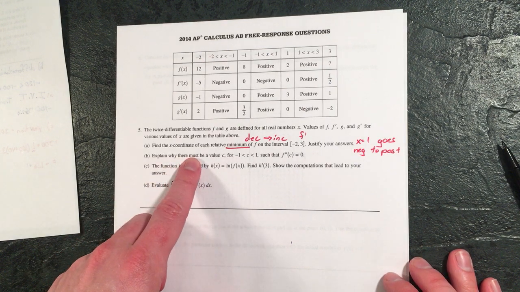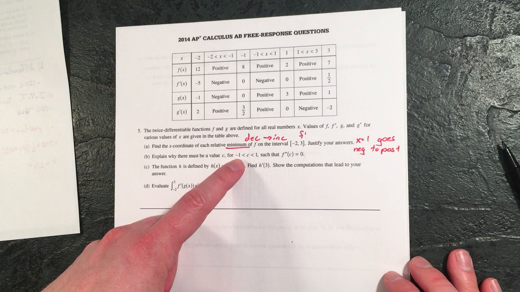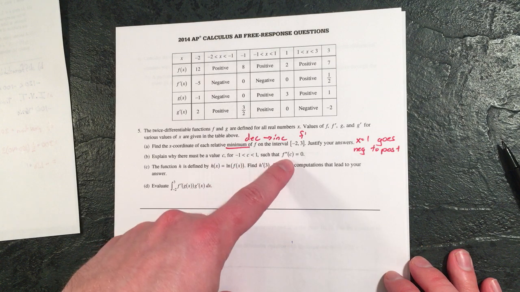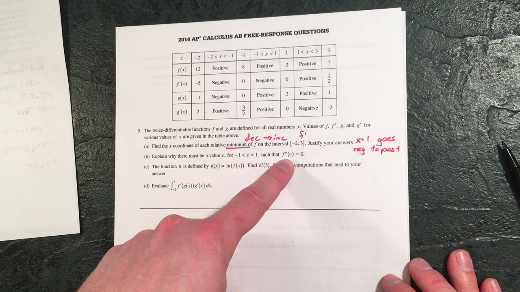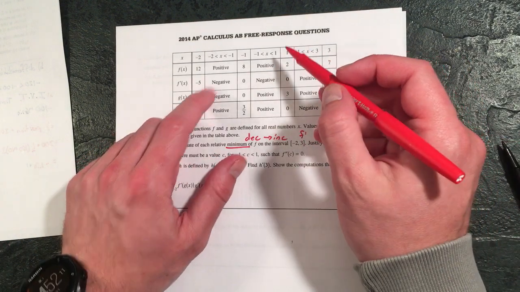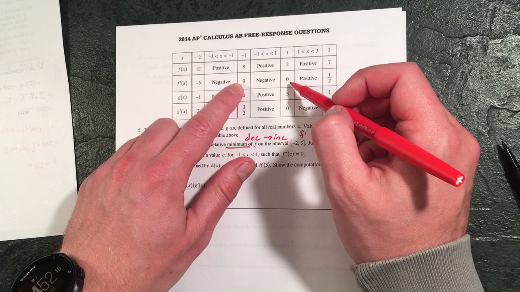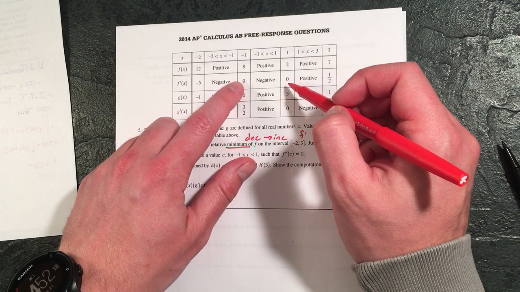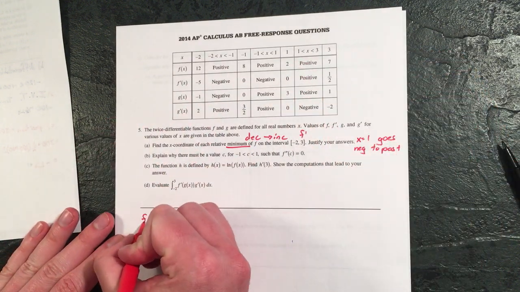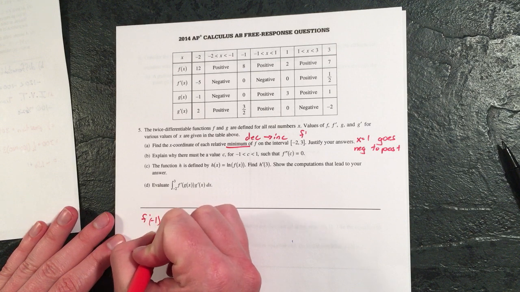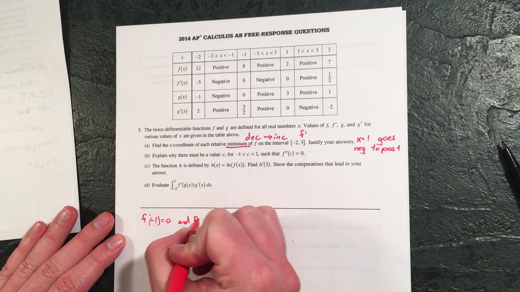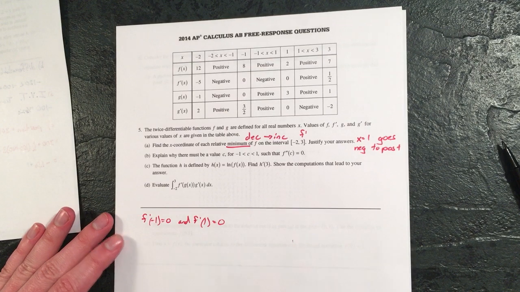Explain why there must be a value c between -1 and 1 such that f double prime of c equals 0. So between -1 and 1, that's here. And we have the first derivative, and we know that both of these values are 0. So we know f prime of -1 equals 0, and f prime of 1 equals 0.